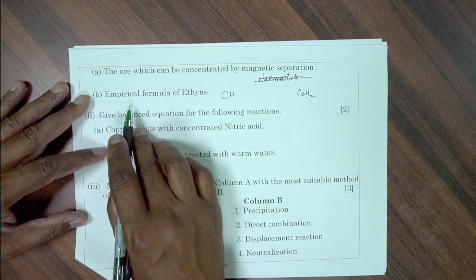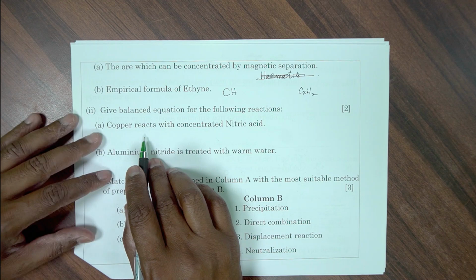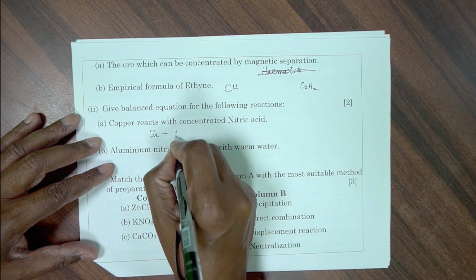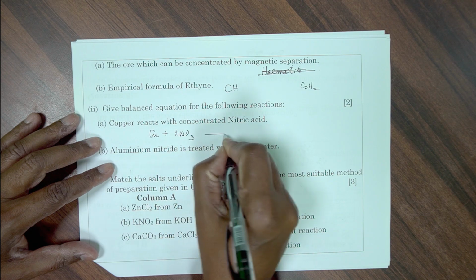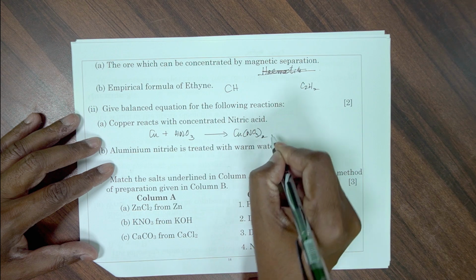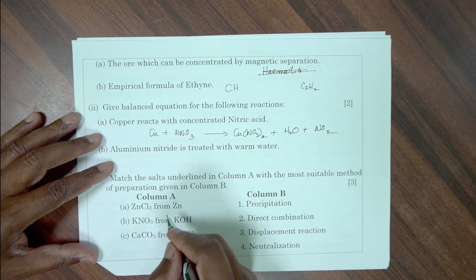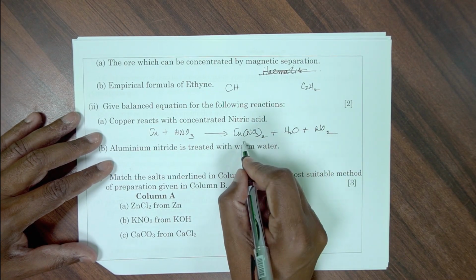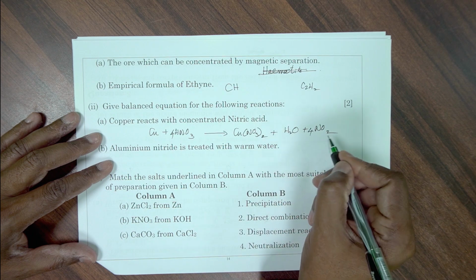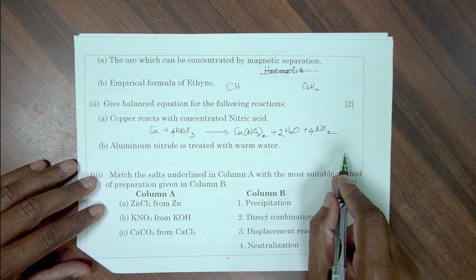Right. Now the next is, give the balanced equation for the following reactions. Copper reacts with concentrated nitric acid. We know copper plus concentrated nitric acid will give copper nitrate, Cu(NO3)2, plus water and nitrogen dioxide. So let us balance it. Cu plus 4 nitric acid gives Cu(NO3)2 plus 2 NO2 and 2H2O. Okay, so this is the correct balanced equation.